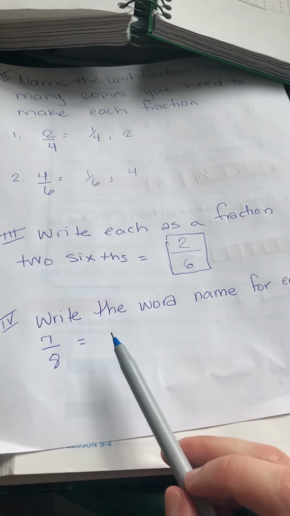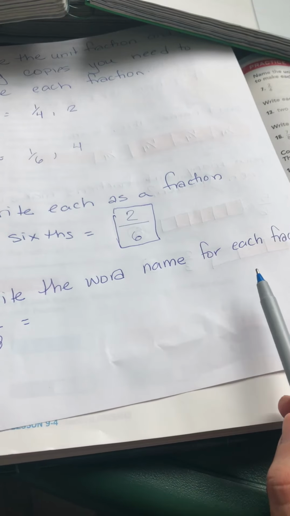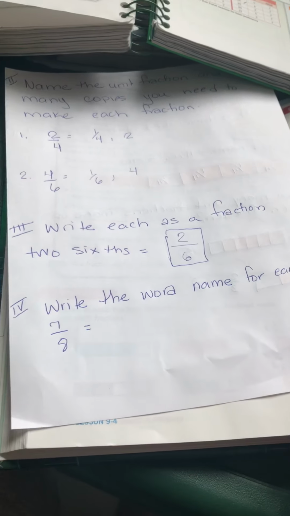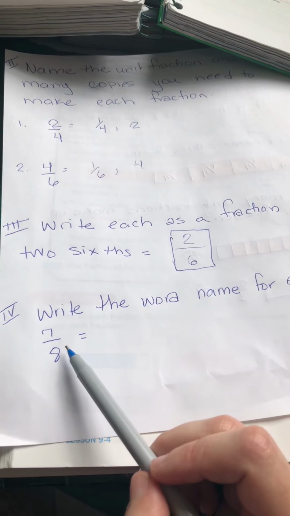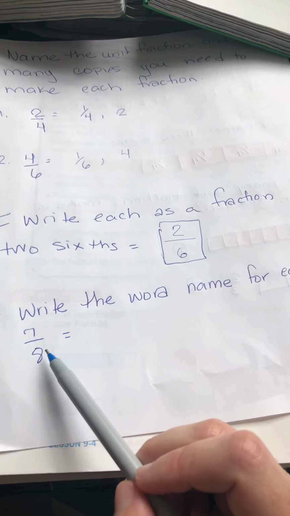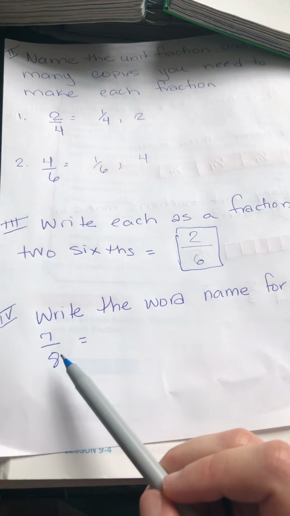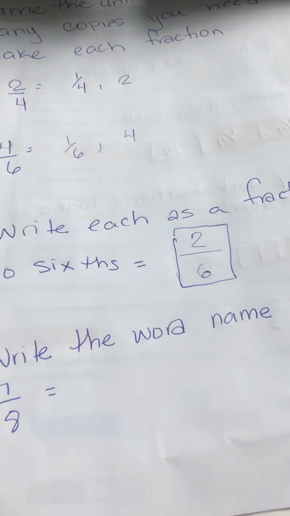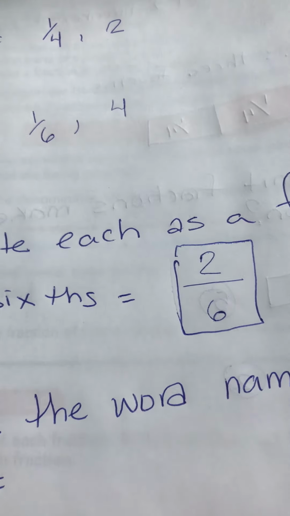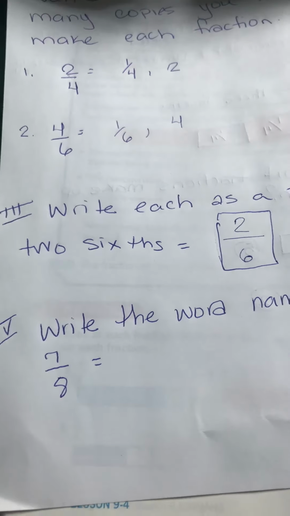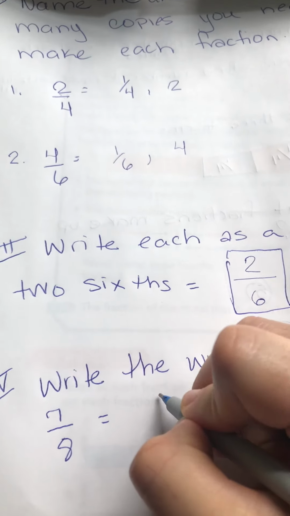Part 4, write the word name for each fraction. So we have the word name. So how would we write this? We have 7/8. How would we say that? Okay, you're right.